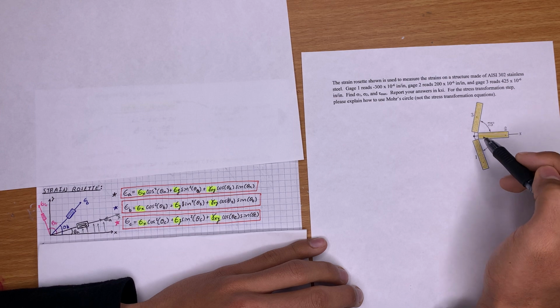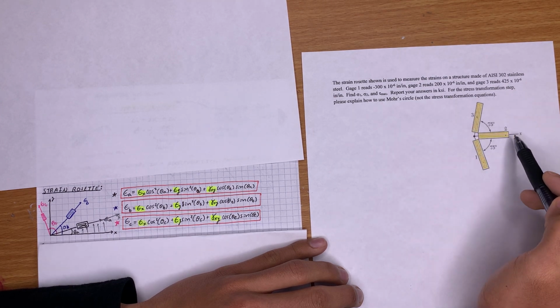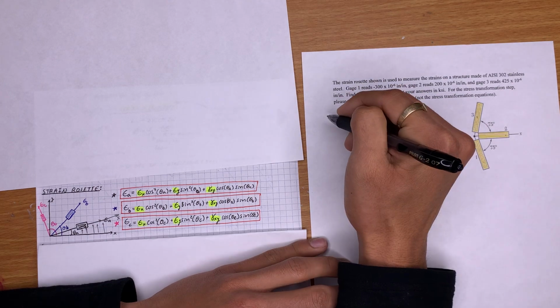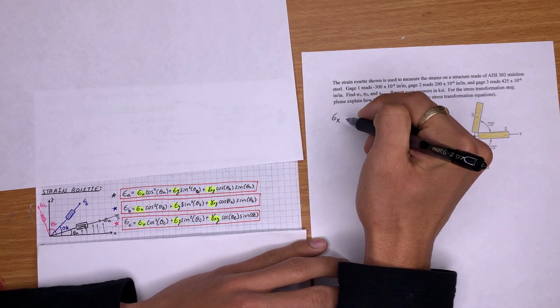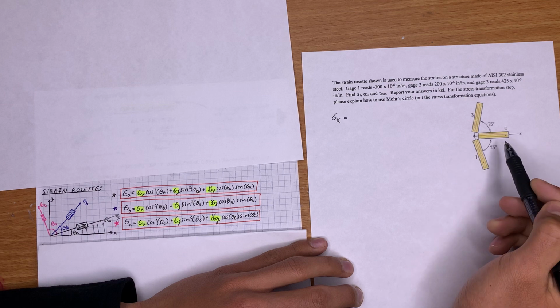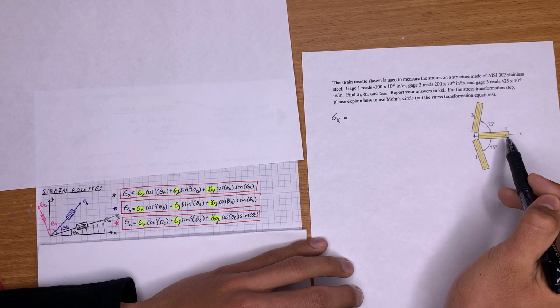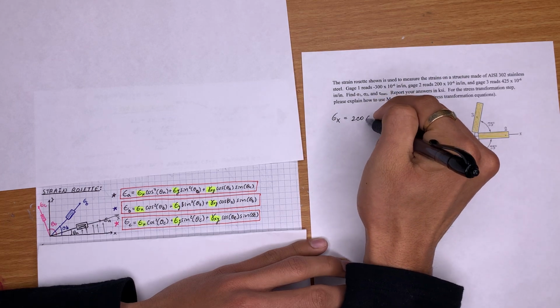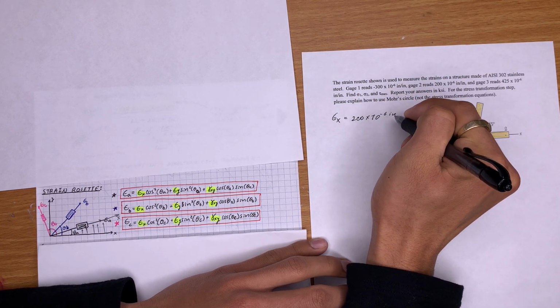If you noticed, gauge number 2 is on the x-axis, so we will label our strain in the x as equal to whatever value is on gauge 2, which is 200 times 10 to the minus 6 inches per inch.